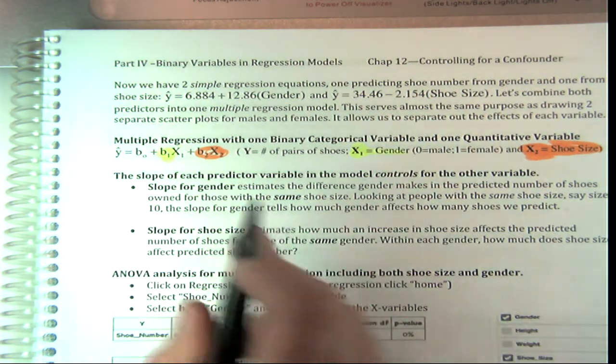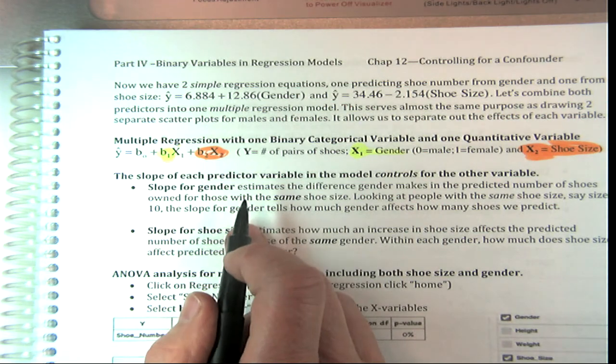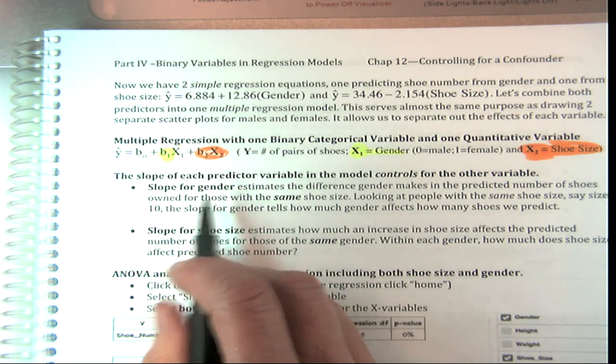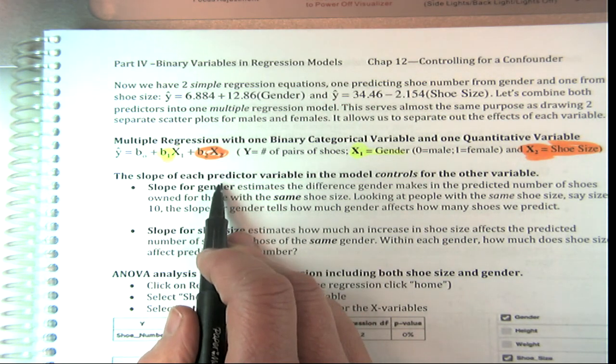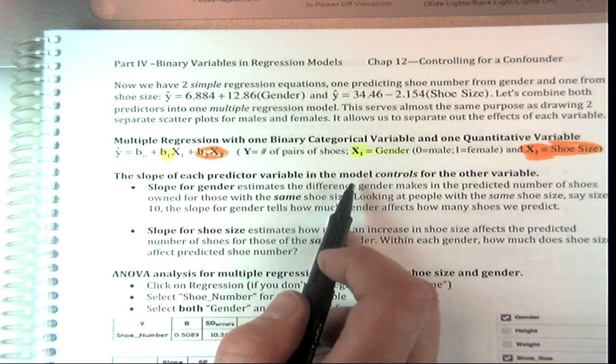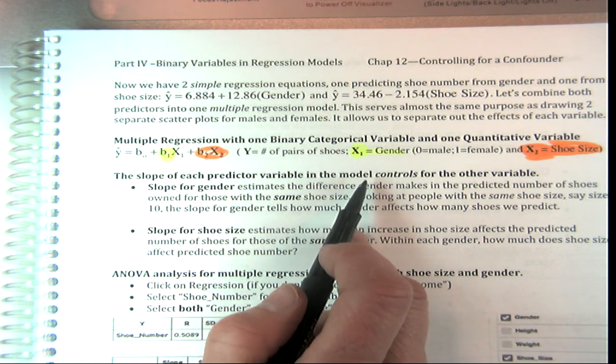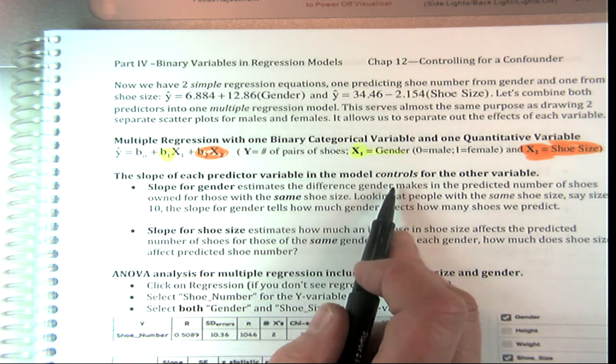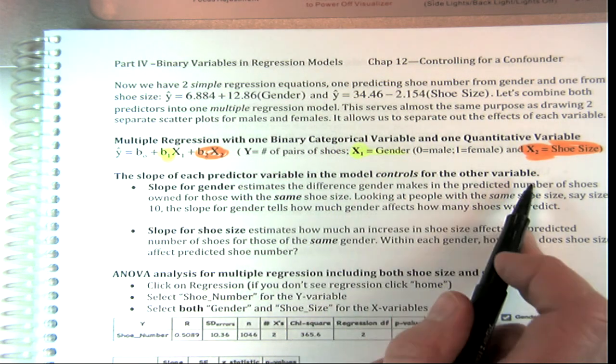All right. So what multiple regression does, and this is very important, is that the slope of each of the x's in the model controls, another use of the word control, controls for the other variable.